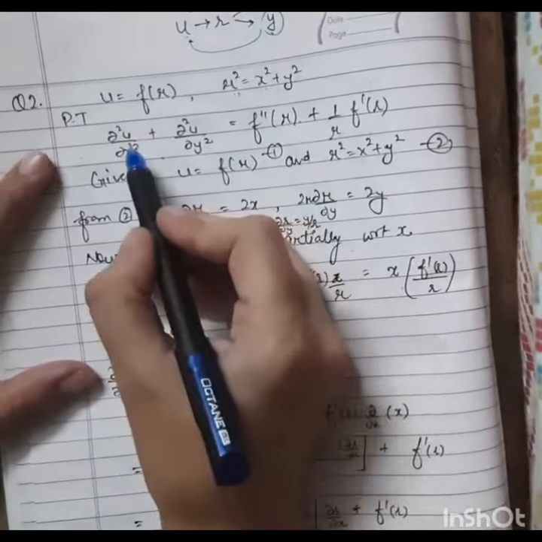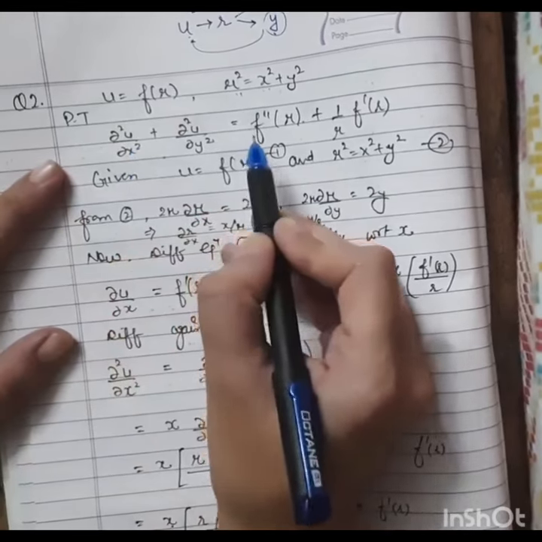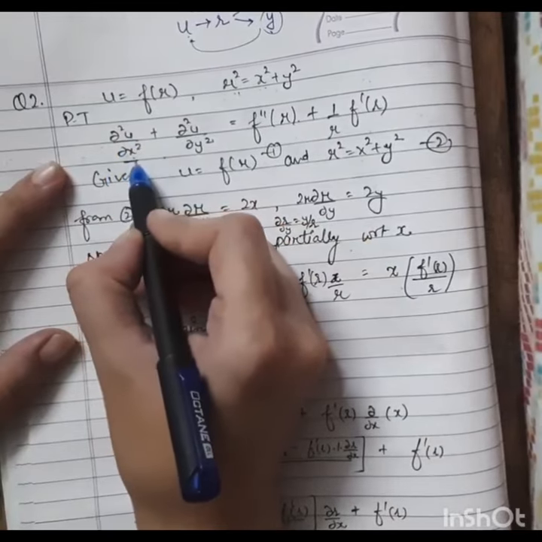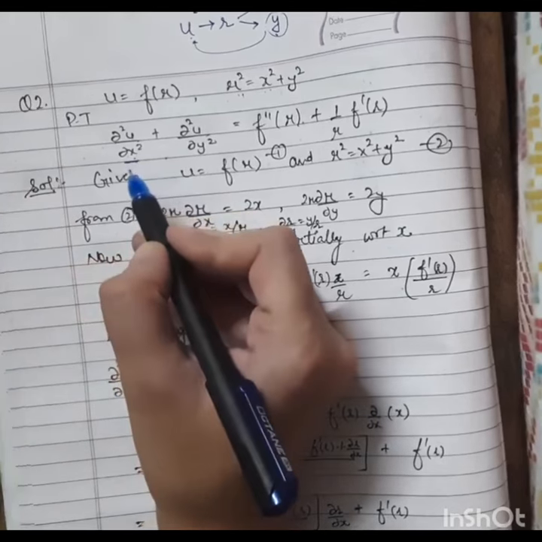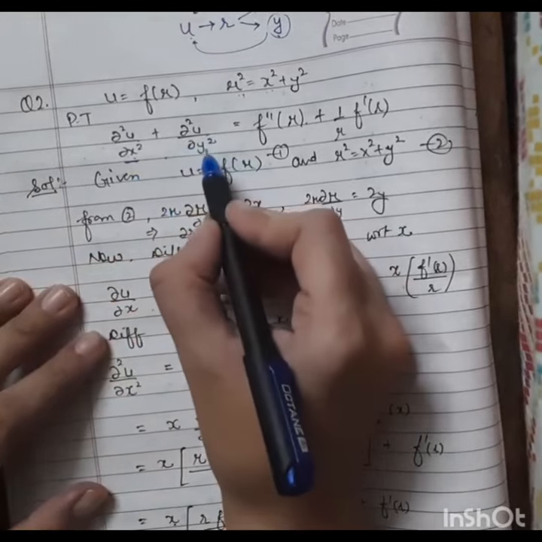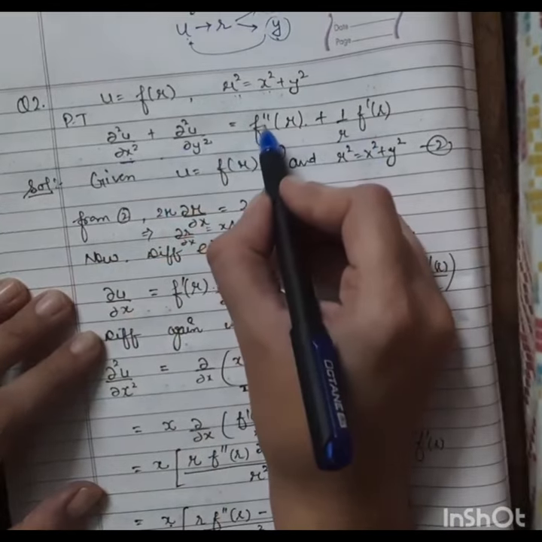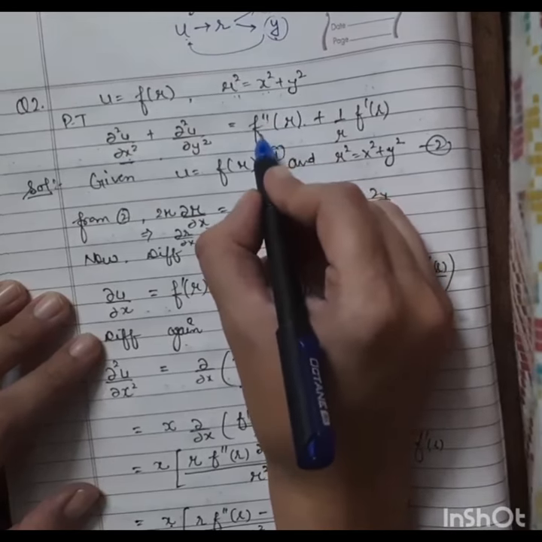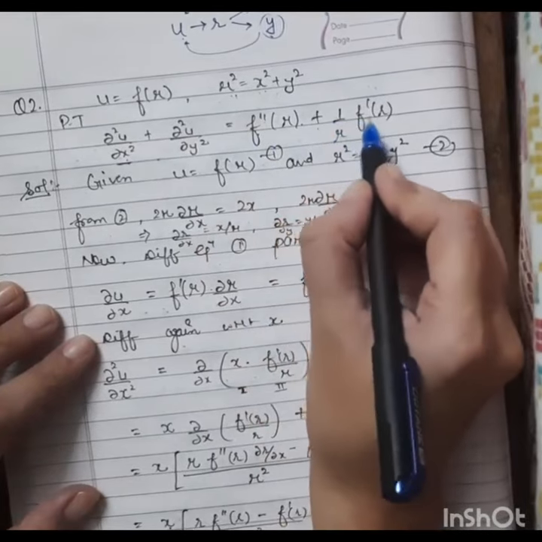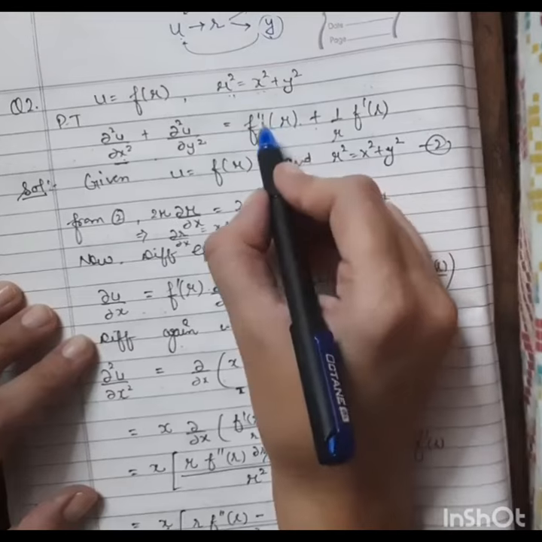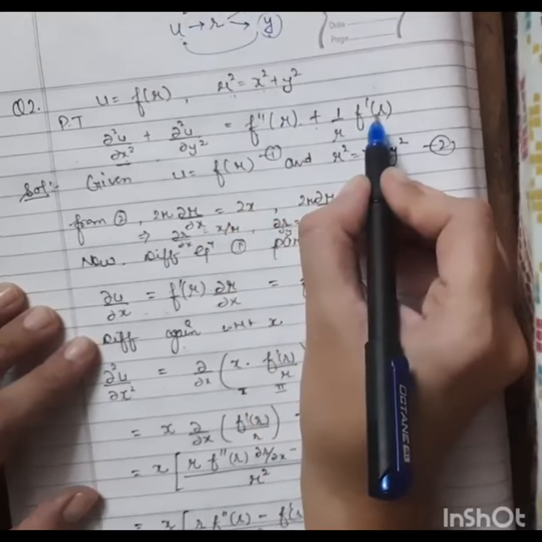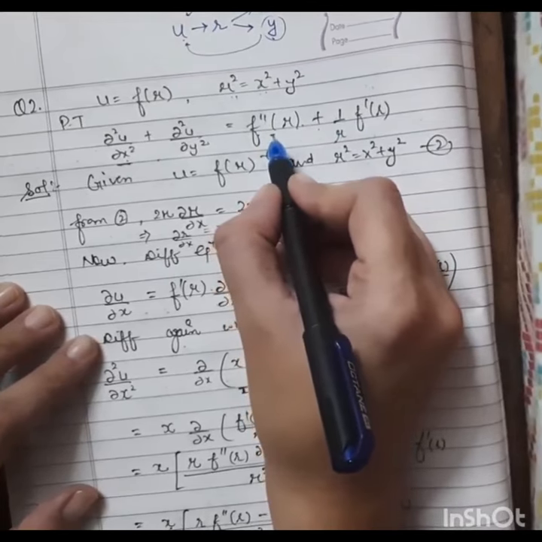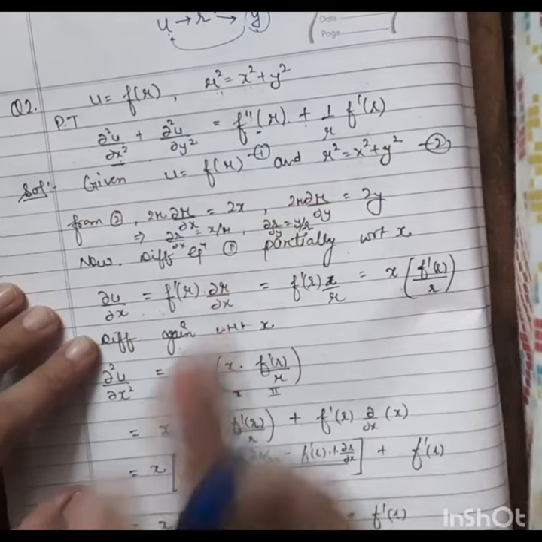Now in the numerical, we need to prove this equation which is mentioned here: ∂²u/∂x² plus ∂²u/∂y², and what does it represent? Second order derivative of u with respect to x plus second order derivative of u with respect to y is f double dash, which is the double derivative of f with respect to r, plus 1 by r f dash r. This represents the derivative of f with respect to r, and the first term is the second order derivative of f with respect to r. So we need to prove this equation.